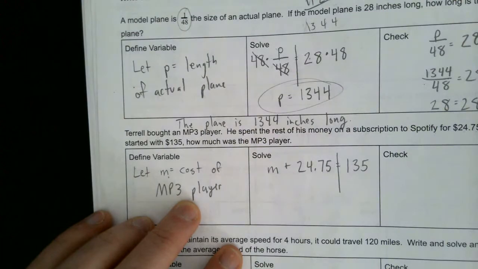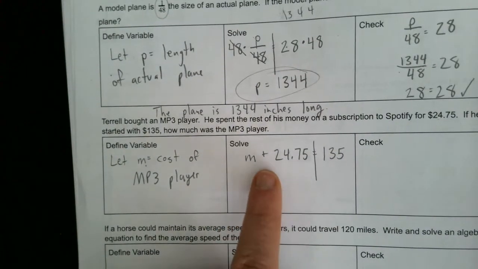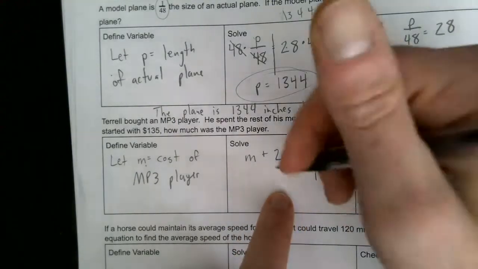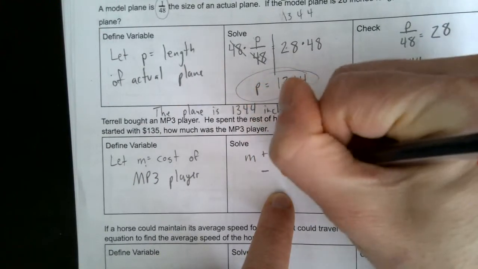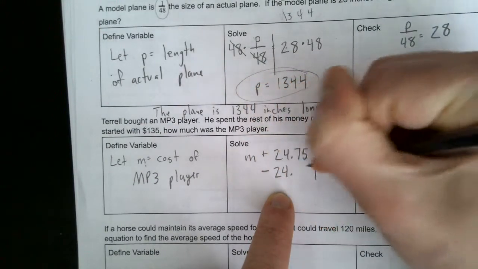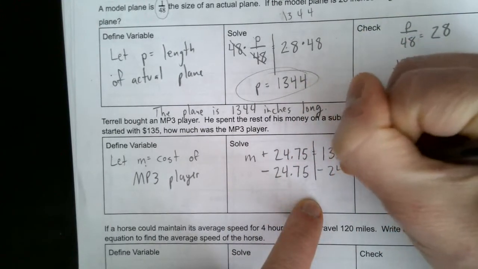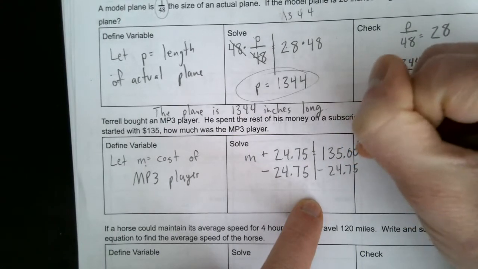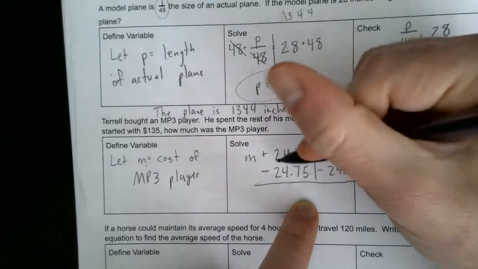I'm going to do the little line for equal sign. Now we have to undo adding $24.75 by subtracting $24.75. So from both sides, we're going to subtract 24.75 because we want to get the M by itself. Now I'm going to annex a decimal point and 2 zeros here because you want to line up the decimal points when you subtract.